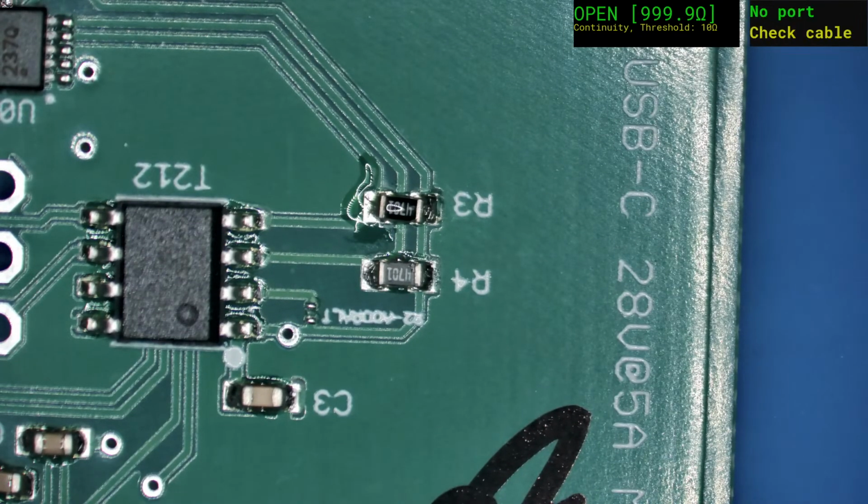basically the part didn't merge with the solder. And I would say that's probably because I was pushing it around.